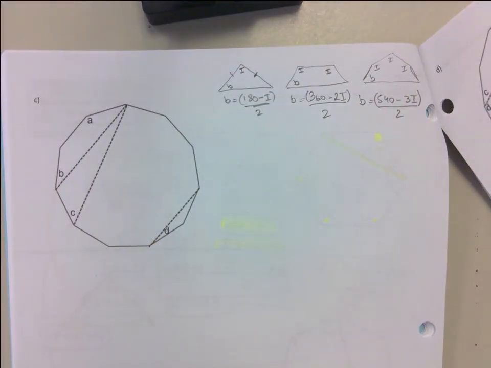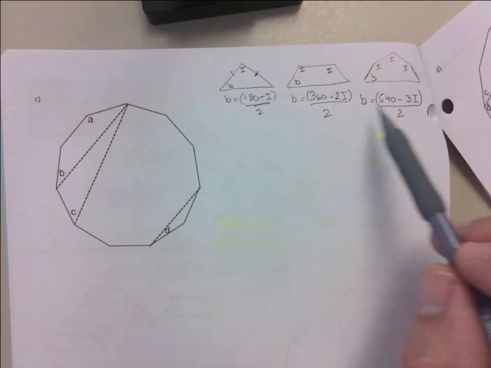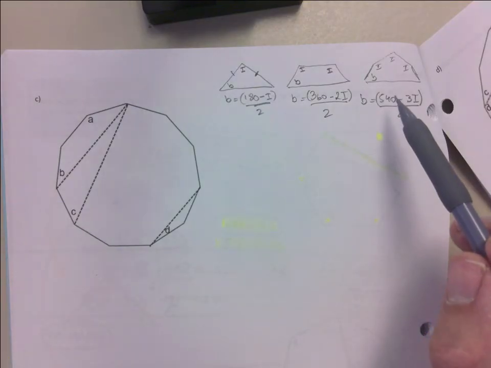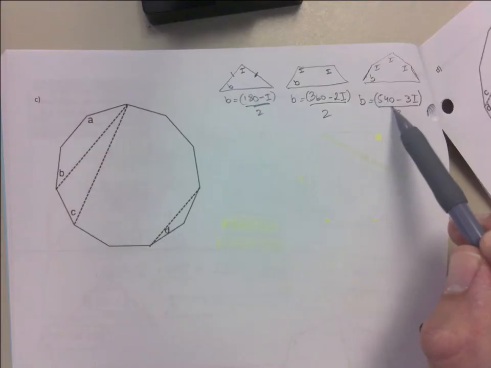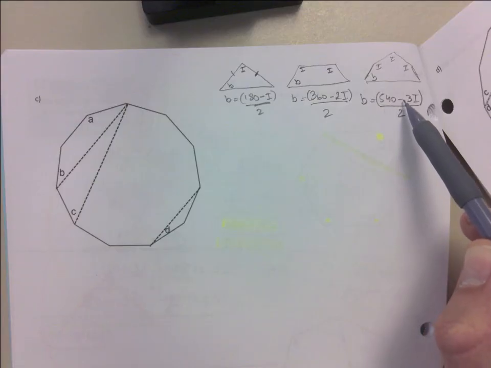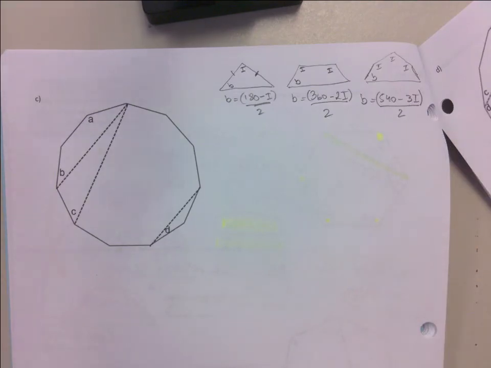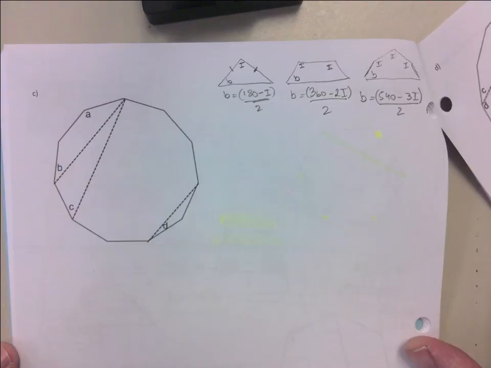So those are the ones that we most commonly use, but I might throw a hexagon at you, and then I would expect you to understand what this number would be for a hexagon. I don't know if your memory is maybe not as good, it would be 720, right? Minus how many I's? It'd be 4 I's, right? And so forth. So keep that in mind.